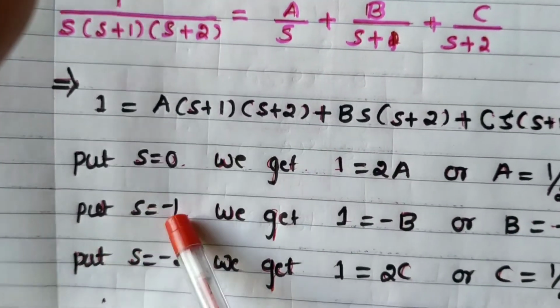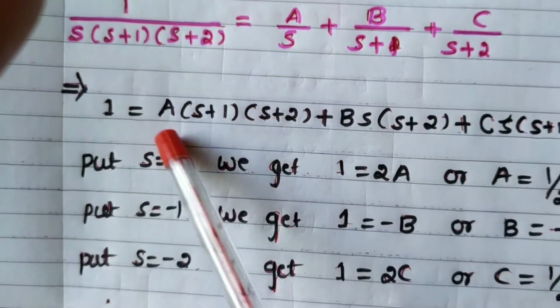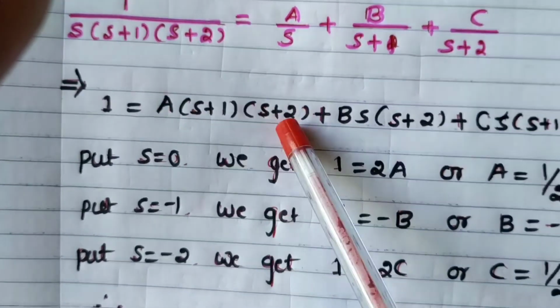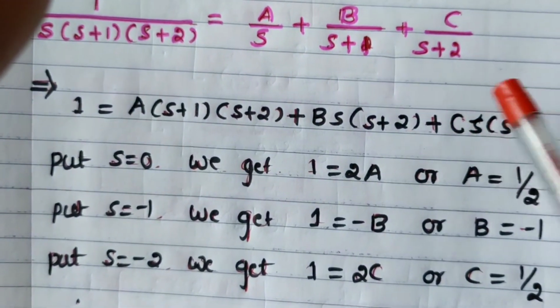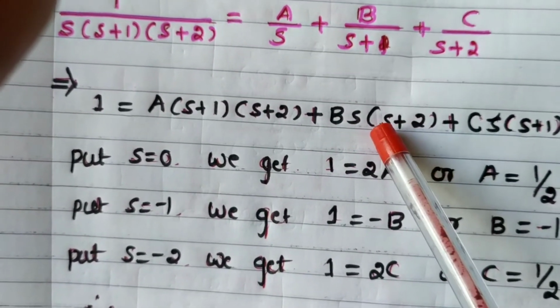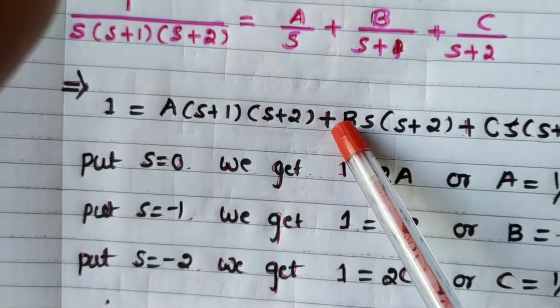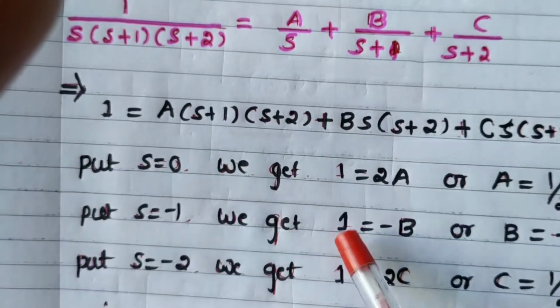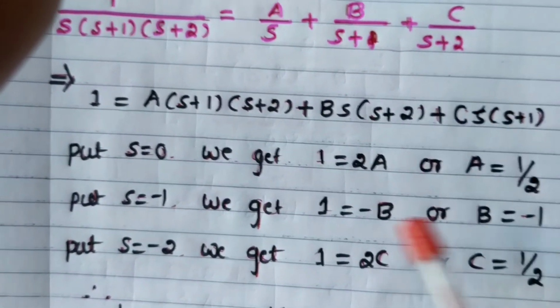Next, put s equal to minus 1. Whenever we put s equal to minus 1, the first term becomes 0 and the last term becomes 0. It affects only the second term: 2 minus 1 is 1, 1 into minus 1 is minus b. Minus b equals 1, therefore b equals minus 1.